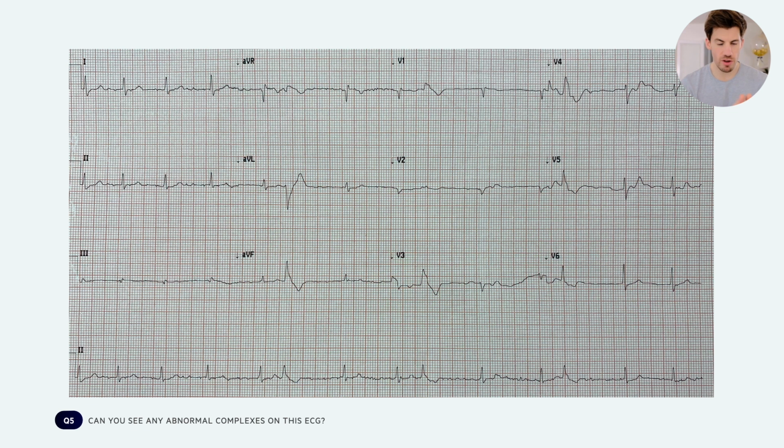And just remember, if you look at the rhythm strip along the bottom, and then we get to this first abnormal broad beat, if you look up into AVR, AVL, and AVF, all that's showing you is, at that point in time, what that abnormal complex looks like in the different lead positions. So that's what it looks like in AVR. It's what it looks like in AVL. It's what it looks like in AVF. So it's the same beat being looked at from different positions at that point in time.